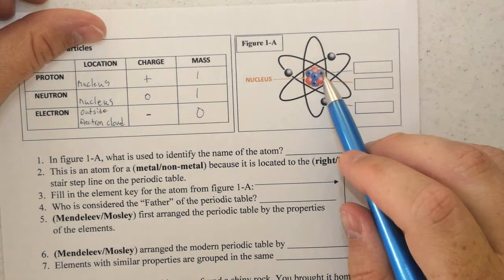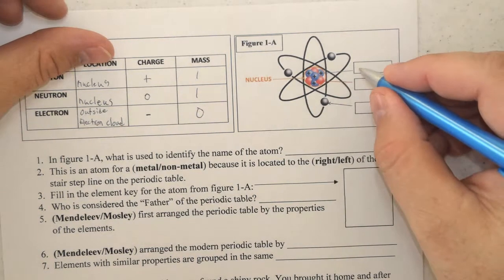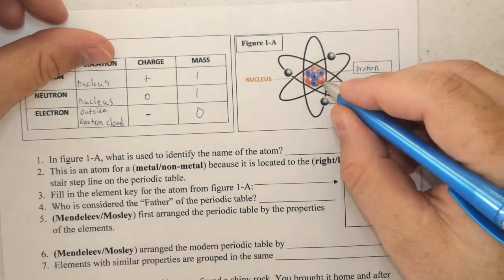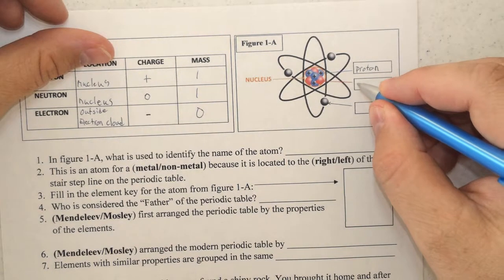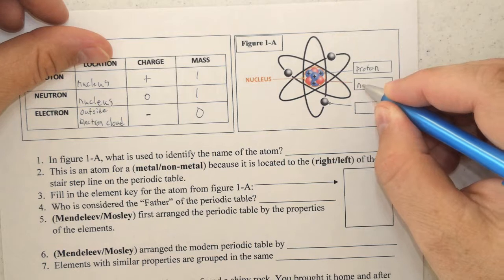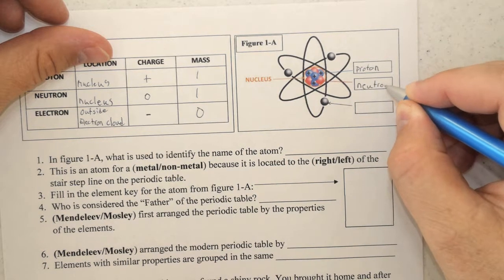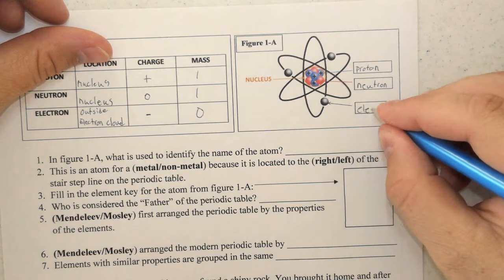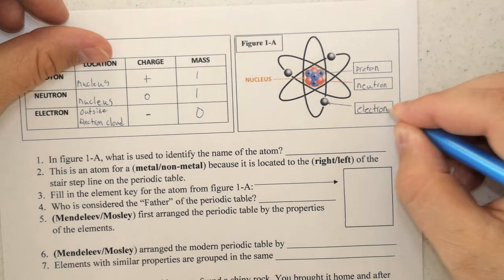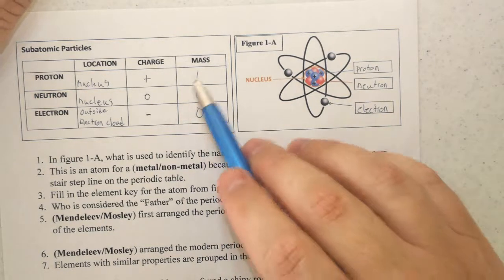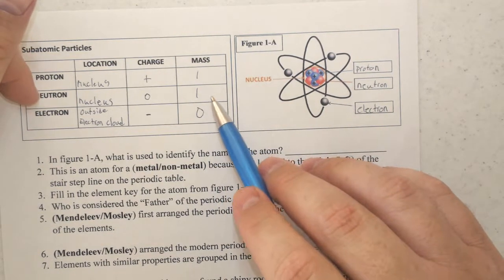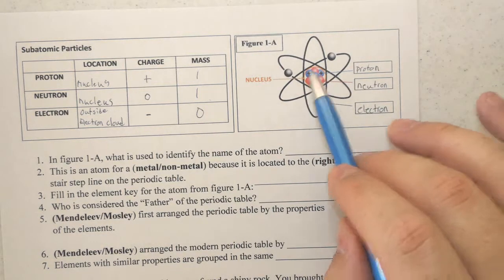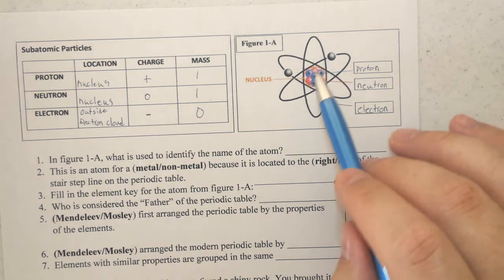And if we look, the purple ones here are the center with the plus, or of course the protons. Right there is the neutrons. And out here on the outside is where the electrons are. And hopefully you've noticed that if the proton and neutrons are what we consider mass, and the electrons really have no mass, then all the mass of an atom is right here in the nucleus.